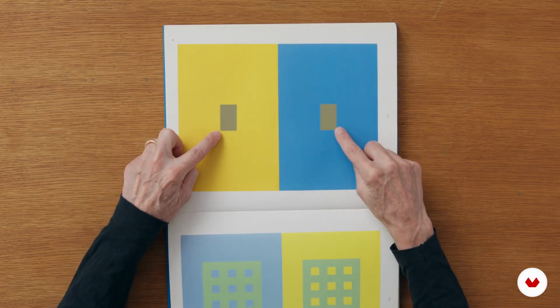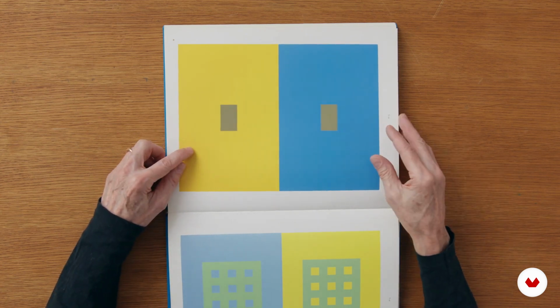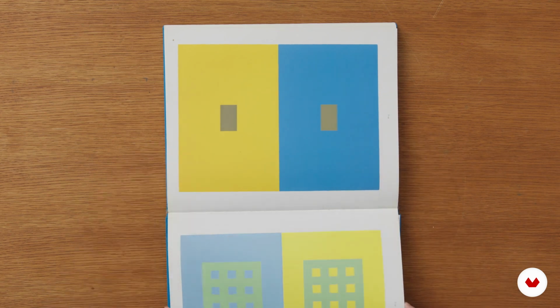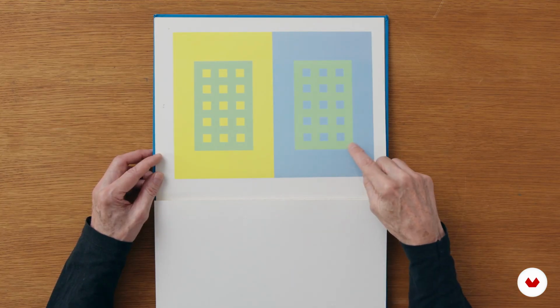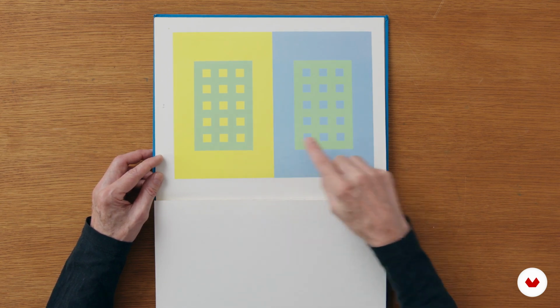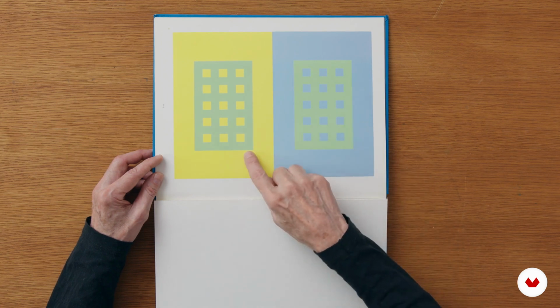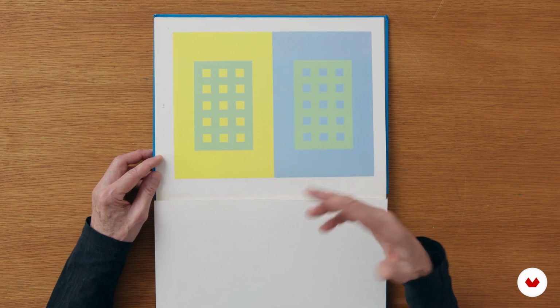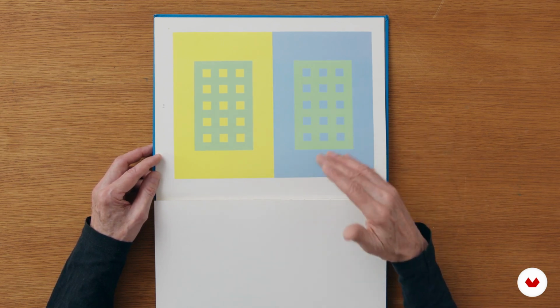Again, same color on different grounds, producing very different color effects. Here we see the same green grid pattern used on 2 different grounds. On one side, the green looks light, on the other side it looks dark. And on one side it looks more of a yellow-green, on the other side more of a blue-green. So this is color relativity. Color is always relative to its background.